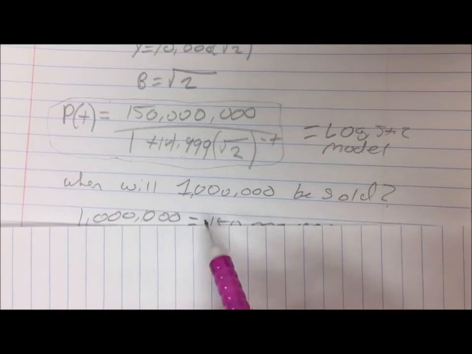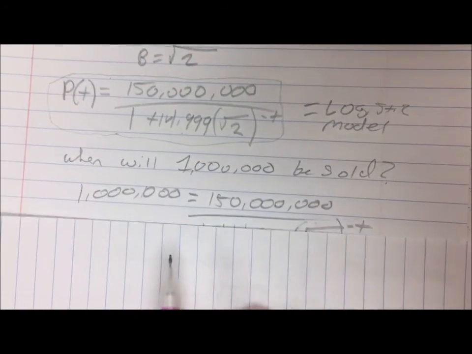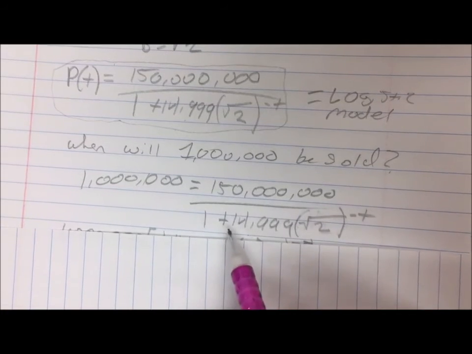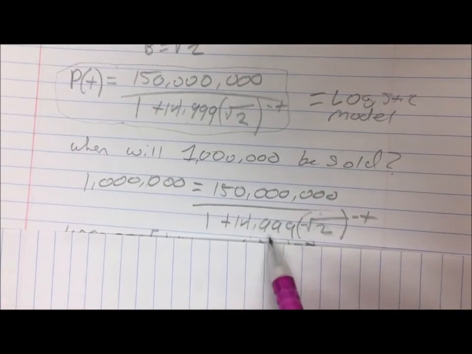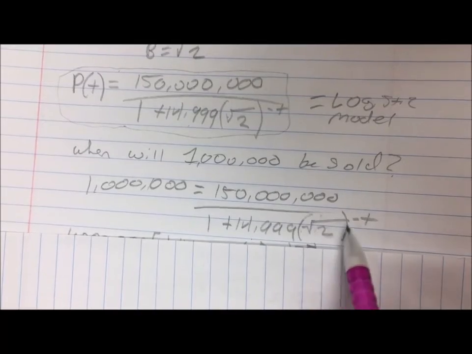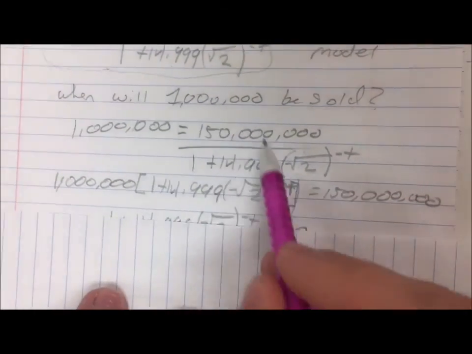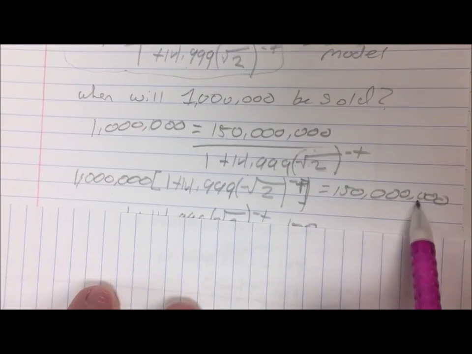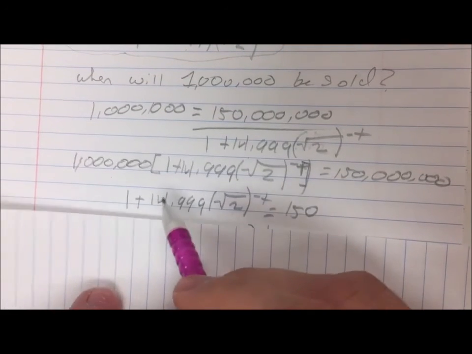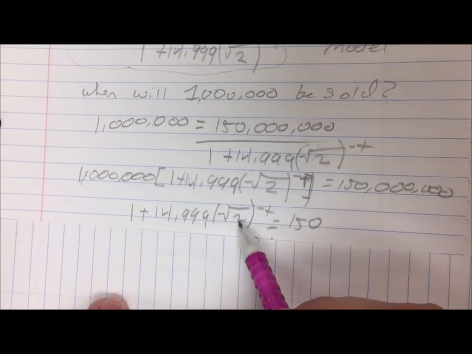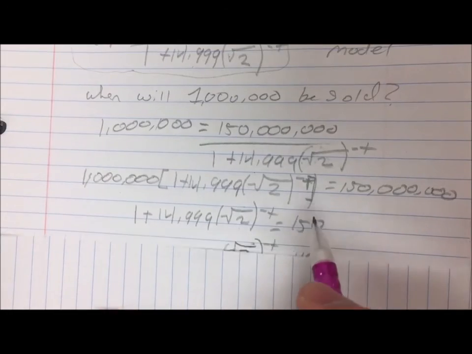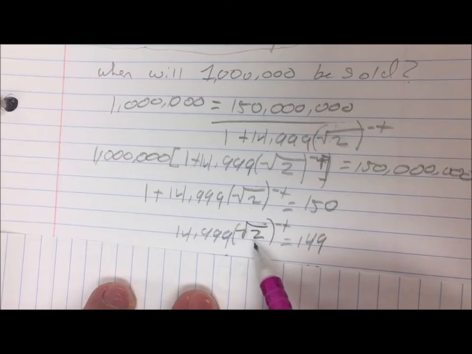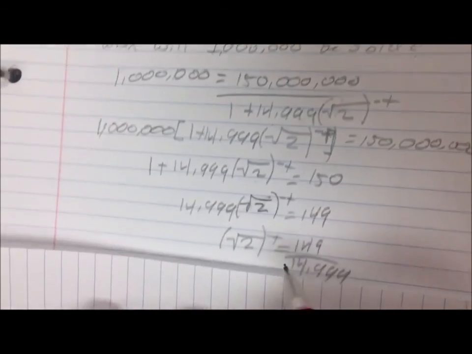Next, we're going to figure out when 1 million rubber bands will be sold. So we take 1 million and set that equal to 150 million over, like the equation we got up here, 1 plus 14,999 times the square root of 2 to the negative t. So we bring that down, set the equation equal to each other, equaling 150 million. So 1 plus 14,999 times the square root of 2 to negative t equals 150. Bring that down again, 14,999 times the square root of 2 to the negative t equals 149.